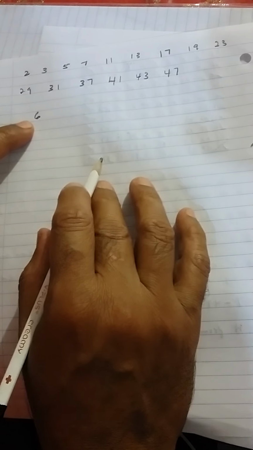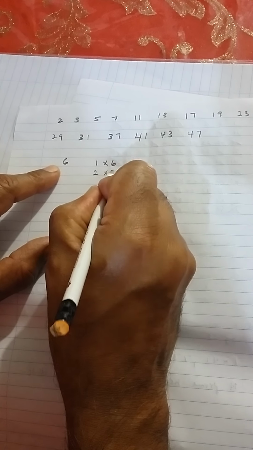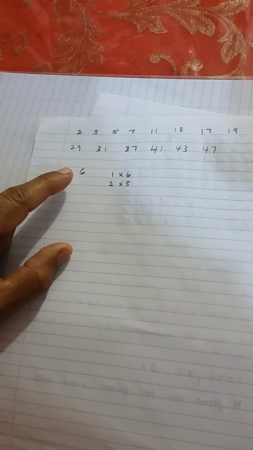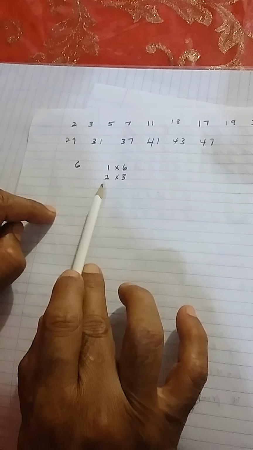Like the number 6. If we look at the number 6, what can go into 6? Alright, we can say 1 times 6 is 6. And after 1, we can say 2 times 3 is 6. Alright, so we can say 1, 2, 3, and 6 are factors of 6. So the number 6 has more than two factors. So a number that has more than two factors, we call that number a composite number.